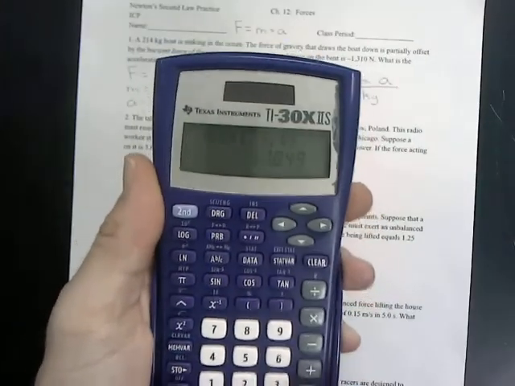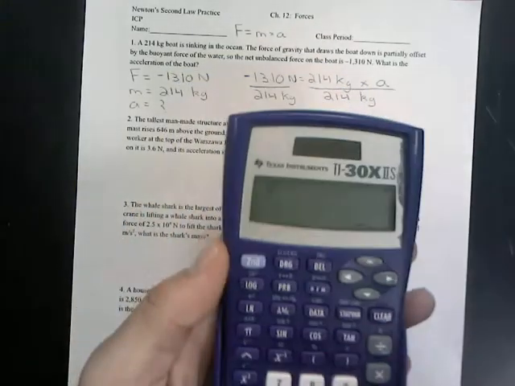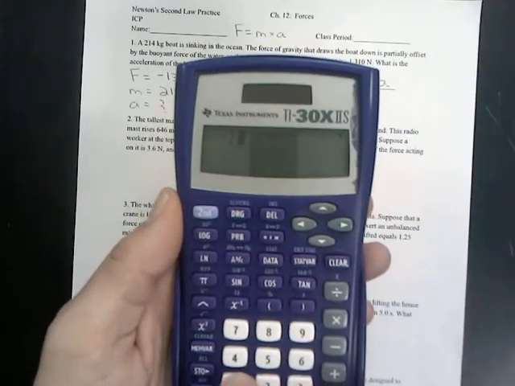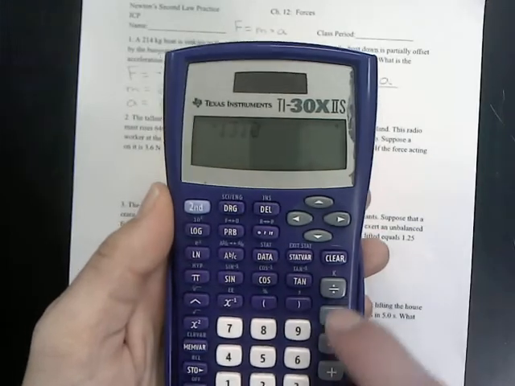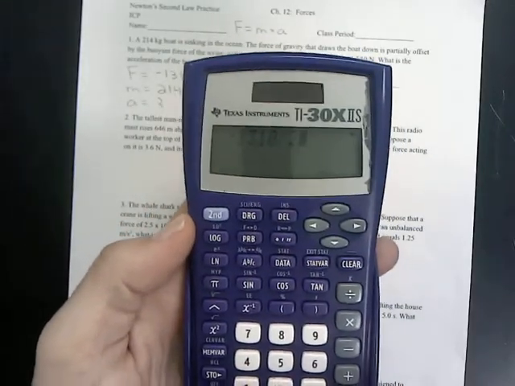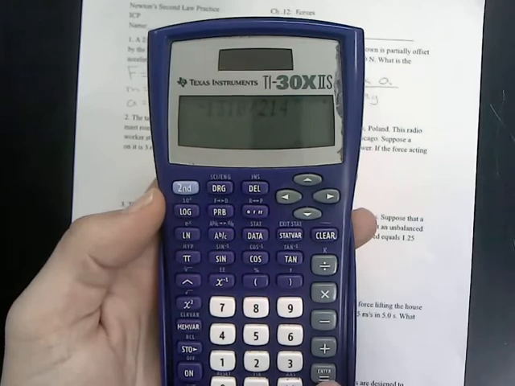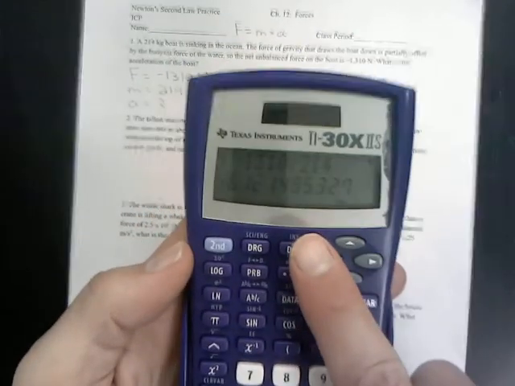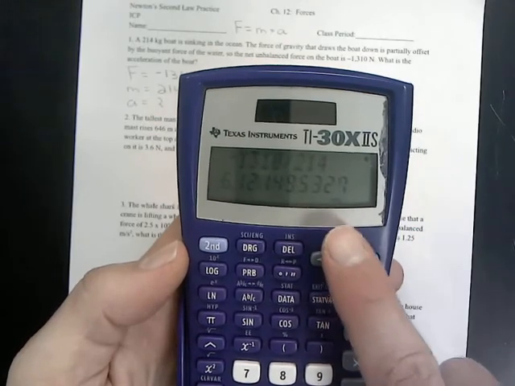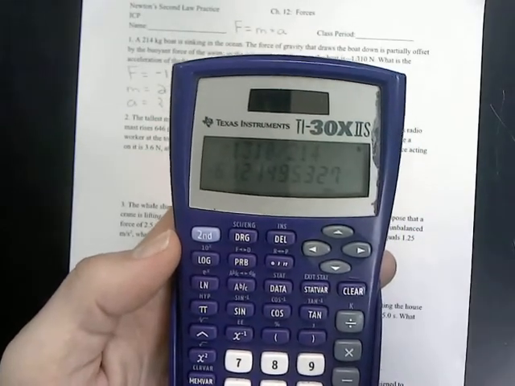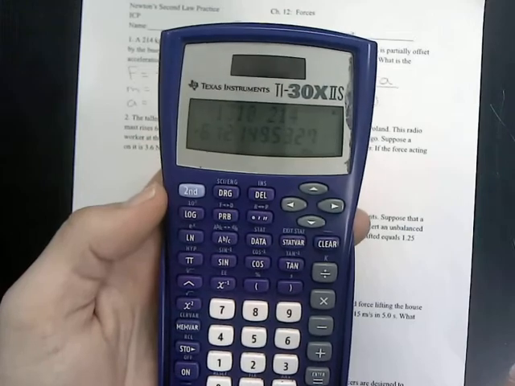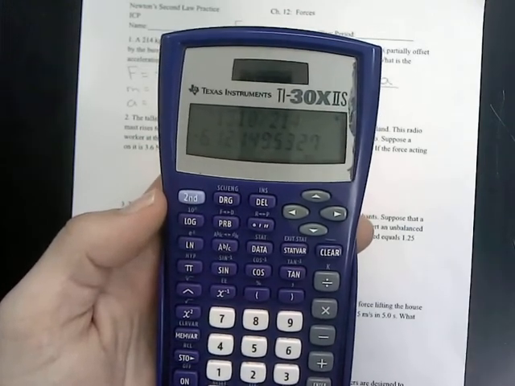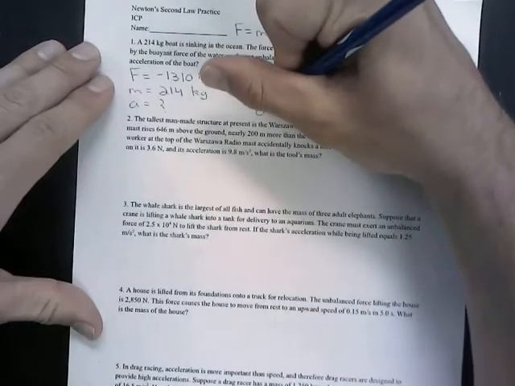To solve this, in our calculators, we put negative 1,310 divided by 214, and we press enter. In the calculator, we get negative 6.12, and there's some stuff after that, but for this answer, I only want 2 decimals. So our answer would be negative 6.12. And so that's what A would equal.